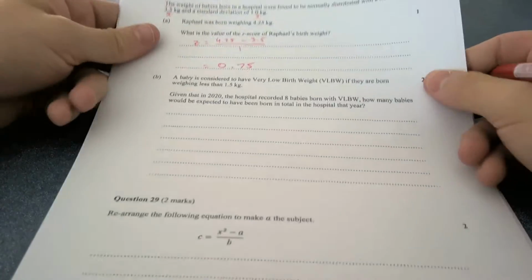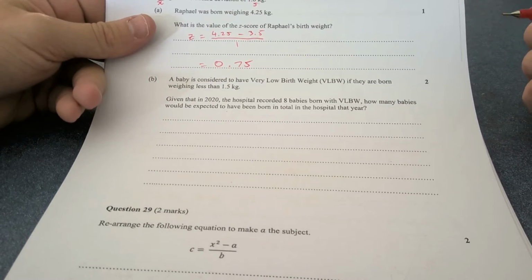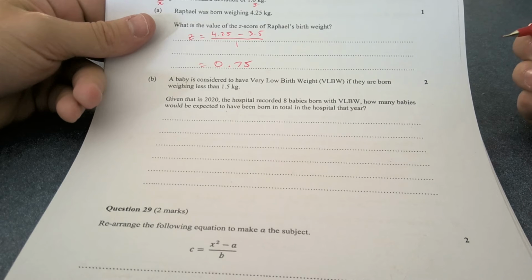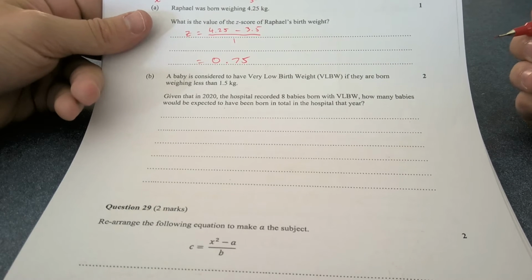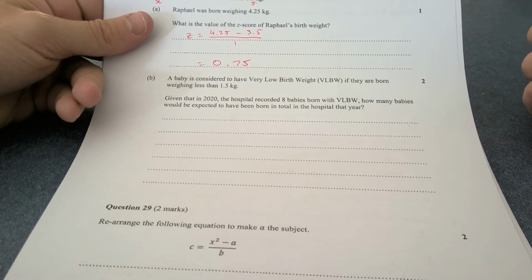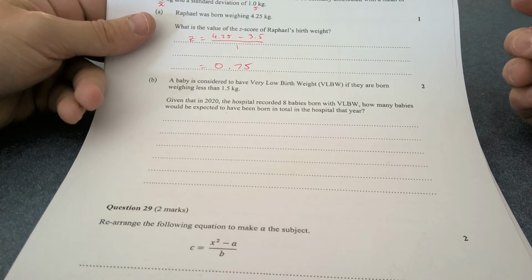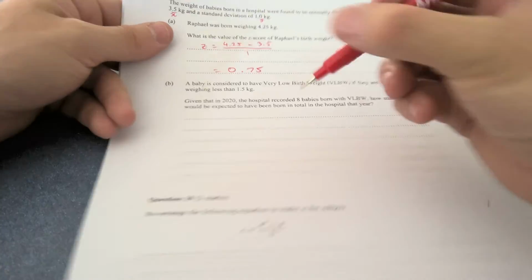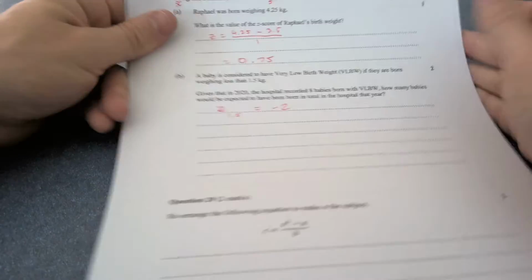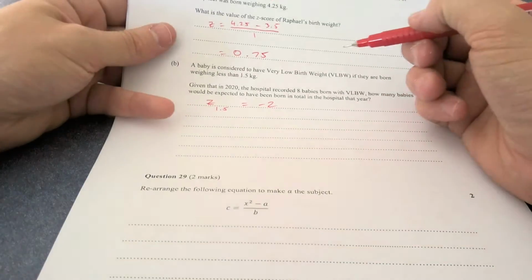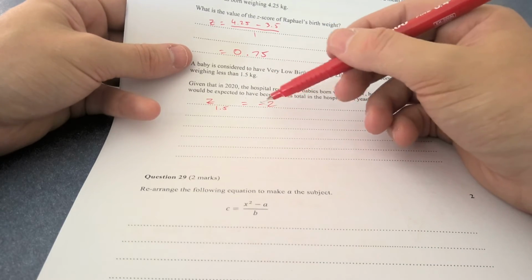Pretty simple, that one. Now going to this one, a baby is considered to have very low birth weight if they are born weighing less than 1.5 kilos. Given that in 2020 the hospital recorded 8 babies born in that range, how many babies would be expected to have been born in total in the hospital last year? So let's first of all find the z-score of this. The z-score of 1.5, you'll find this to be -2 once you put it in. And so we're saying that anything that weighed less than that is anything less than a z-score of -2.